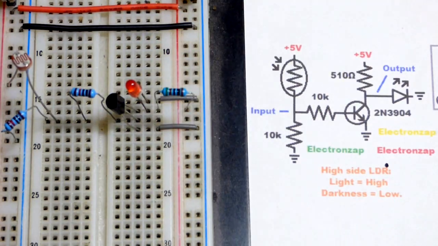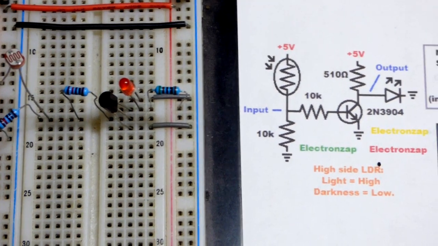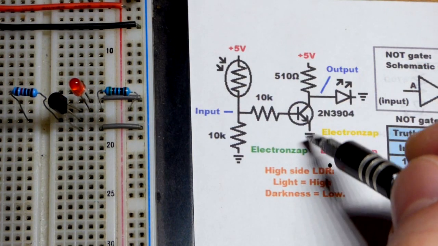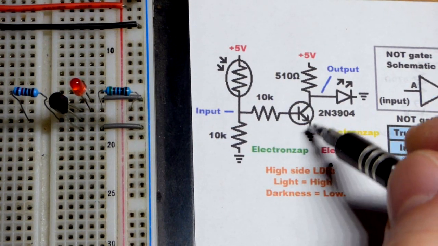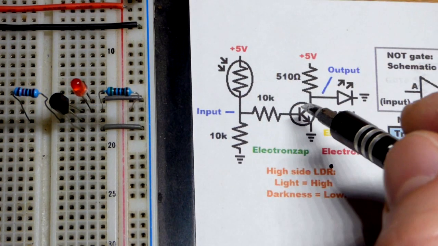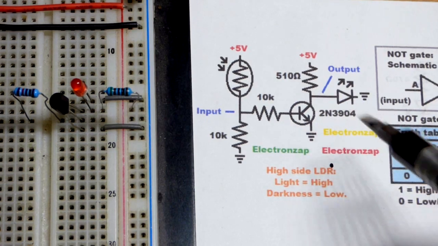Again, we covered all that before, so we're just going to quickly go through it. But in any case, right now, that tiny trickle of current is enough to turn the transistor on. So as far as the LED is concerned, it has a low output right there connected to ground. So high enough in is a low out as far as the output is concerned.